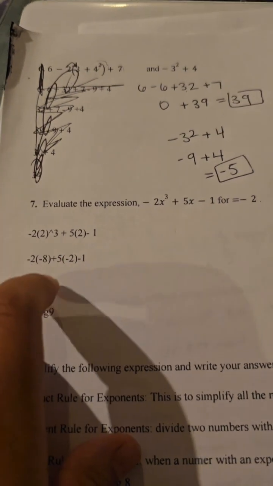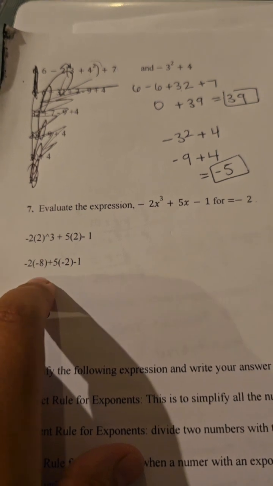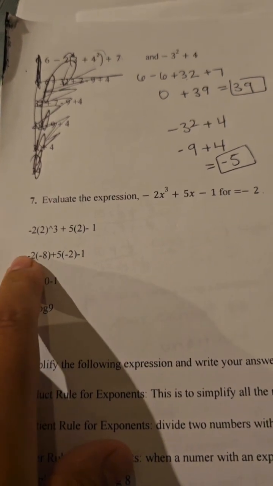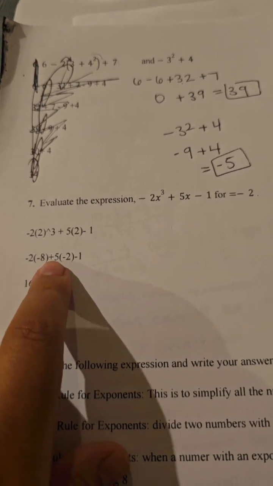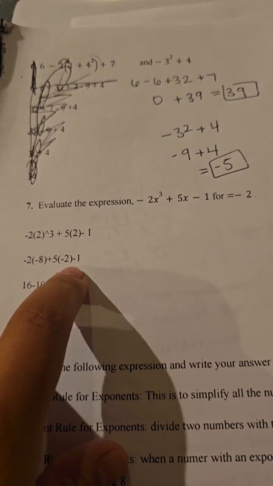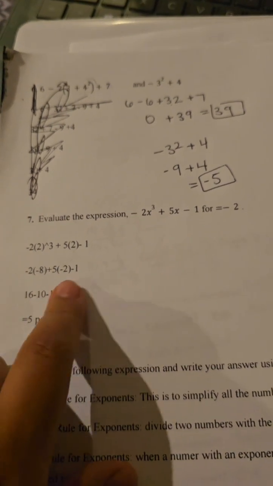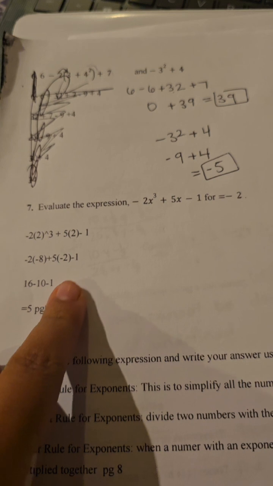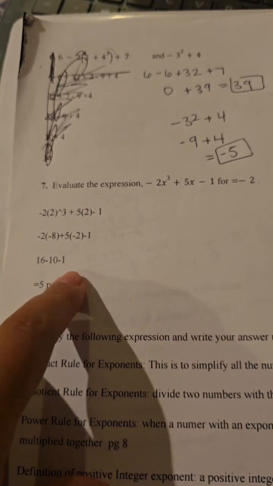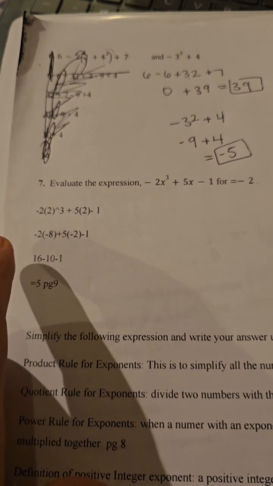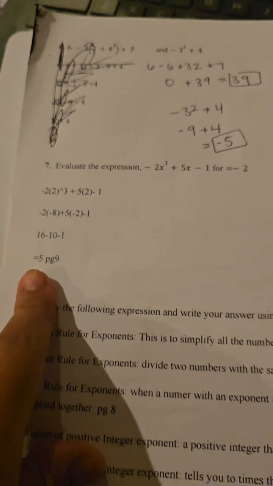So here we have negative 2 times negative 8 would equal 16, since 2 negatives make a positive. Here we have positive times negative, it would be negative. So 5 times 2 equals 10, and then 1, right? So 16 minus 10 would equal 6, minus 1 would equal 5. Okay.